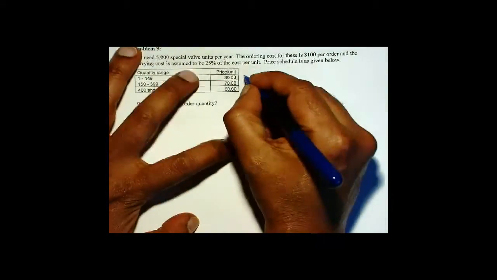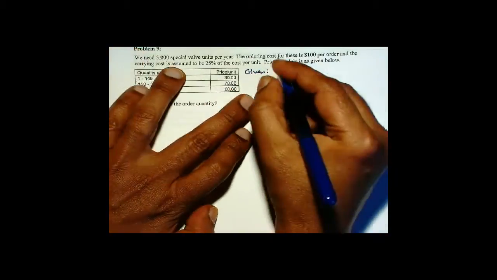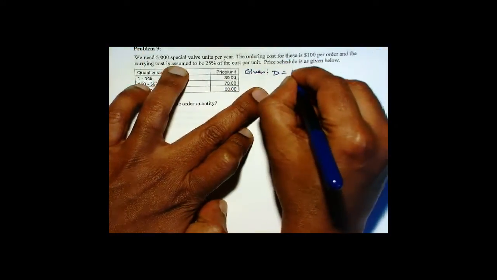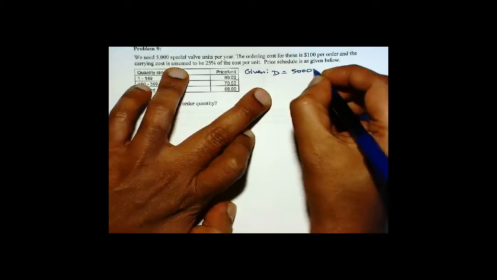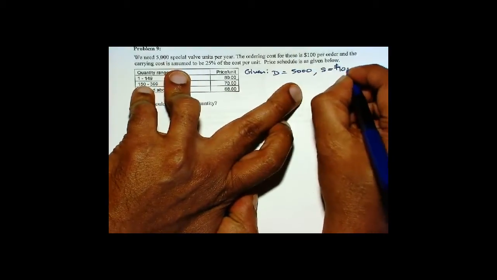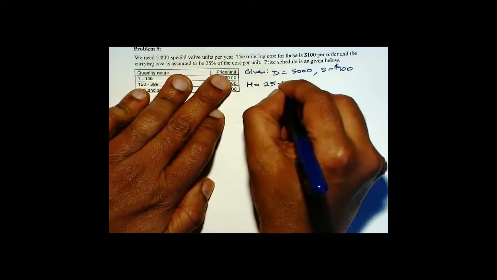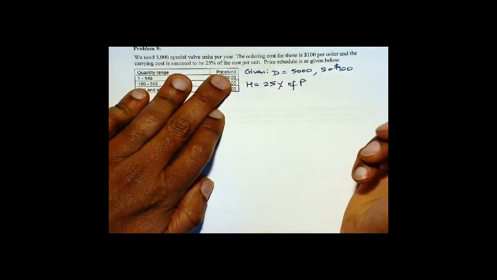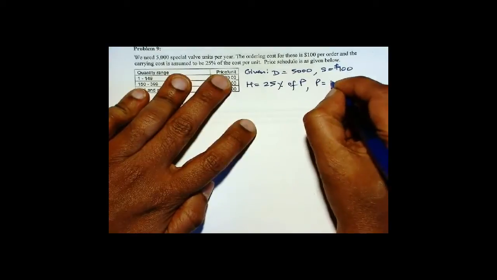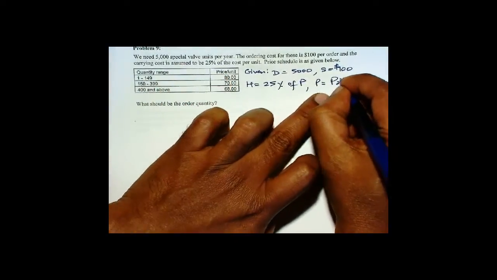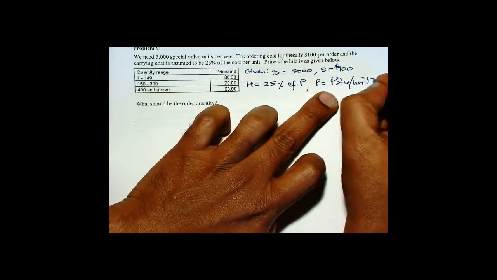So here we are given D is 5,000, S is 100. Now H is 25% of P, where P is price per unit. So we start with step 1.